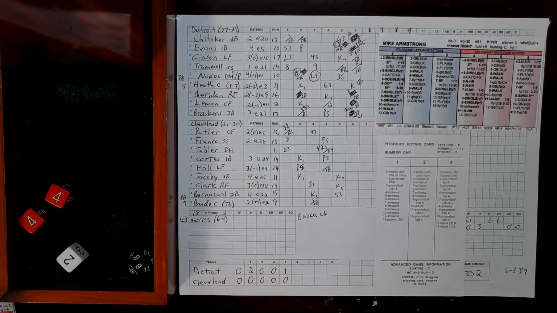I typed in stolen base plus error, not single plus error. All right, so he goes to second. Whitaker scores. Gibson singled to score Evans.